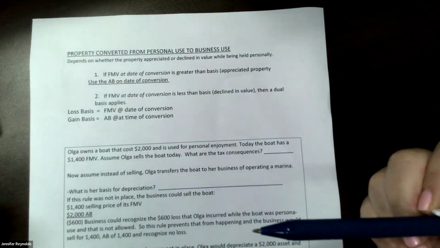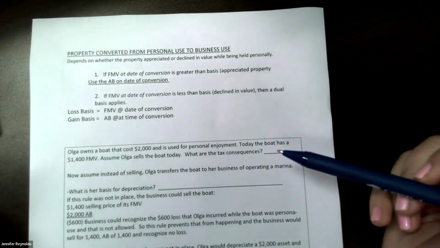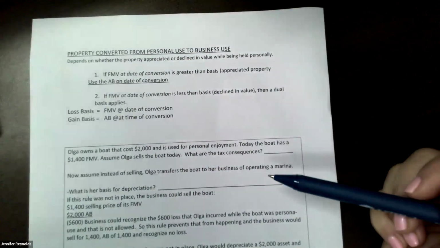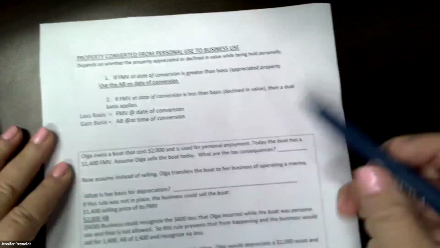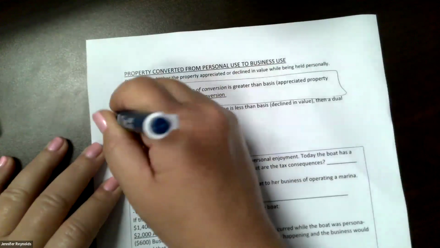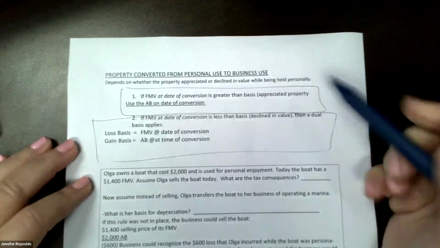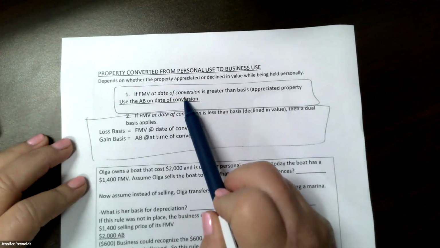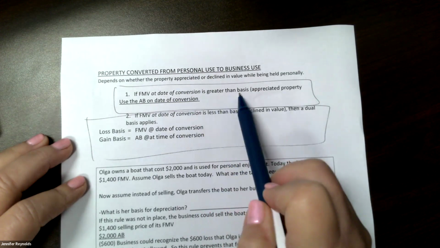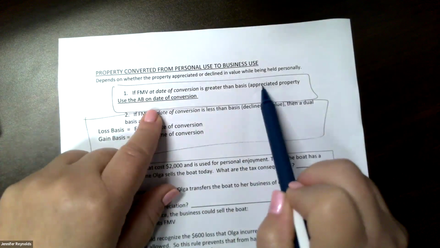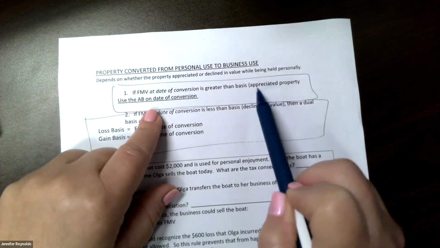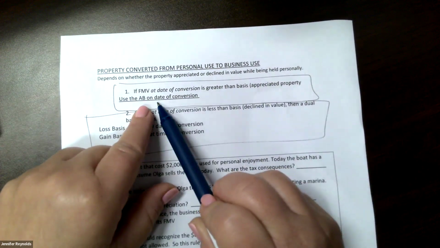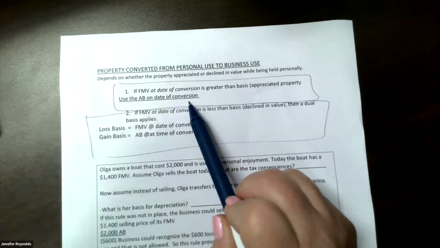So here are our set of rules. And again, we'll go a little bit more into detail than we did when you guys covered this in chapter 8, your depreciation chapter. So I've got two sets of rules here, and I would picture these as two flashcards, okay? So one is if the fair market value at the date of conversion, the day I make it business property, is greater than the basis. So that makes it appreciated property, right? I think of that like real estate. Usually it has appreciated. That little rent house I bought in Flint has appreciated. So use the adjusted basis on the date of the conversion.